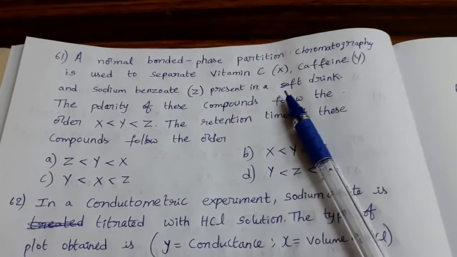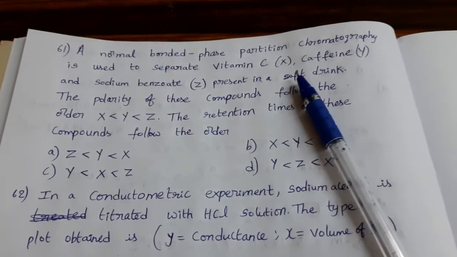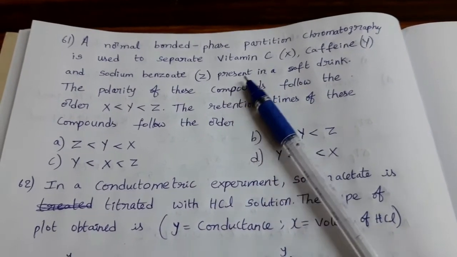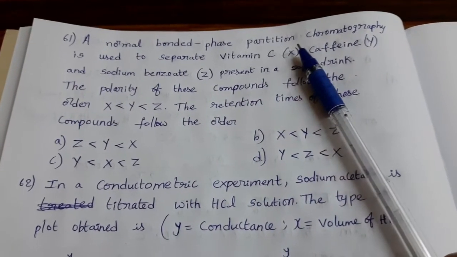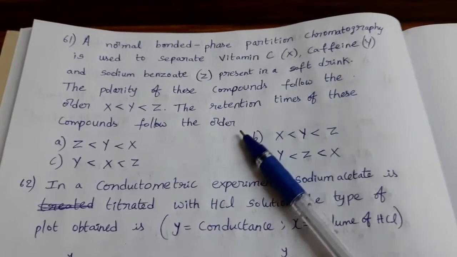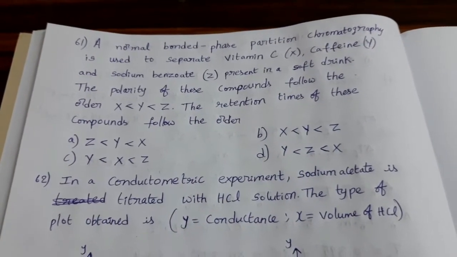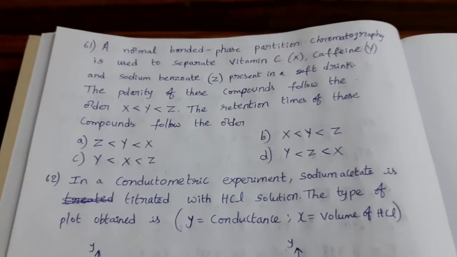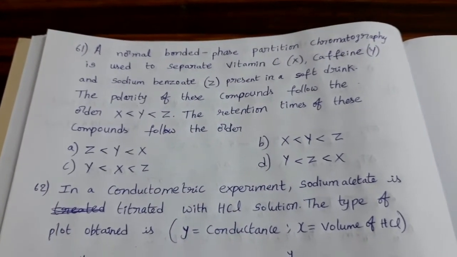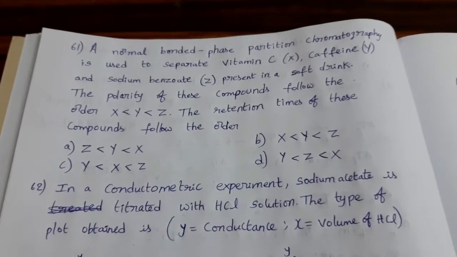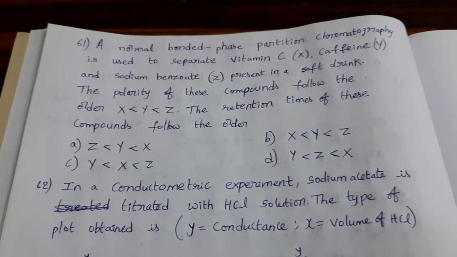Okay, see here, in a soft drink, three substances are there: vitamin C, caffeine, and sodium benzoate. To separate these, we used partition chromatography. Generally, chromatography means stationary phase and mobile phase. The mixture which is to be separated is taken as mobile phase on a stationary phase.